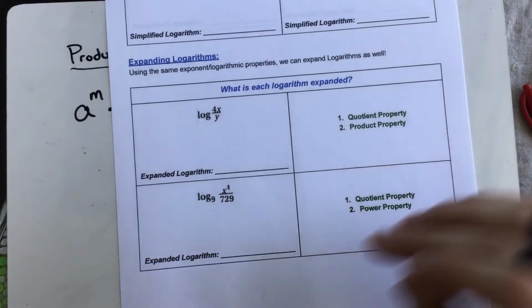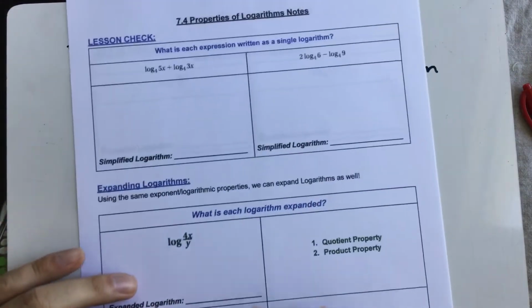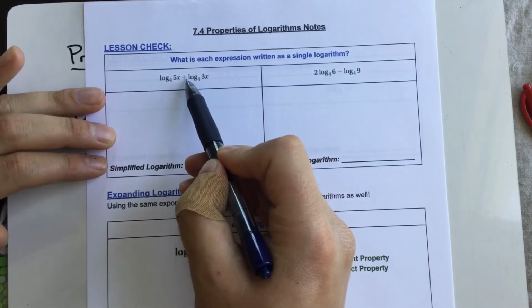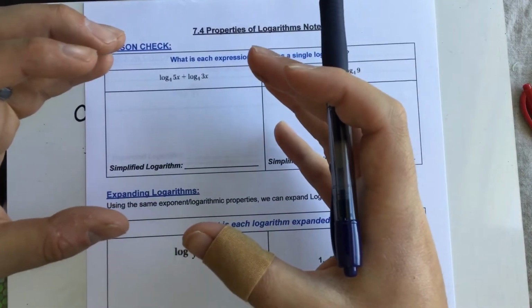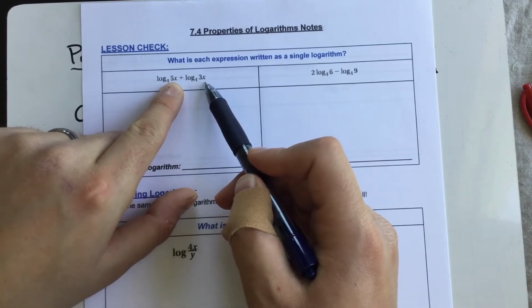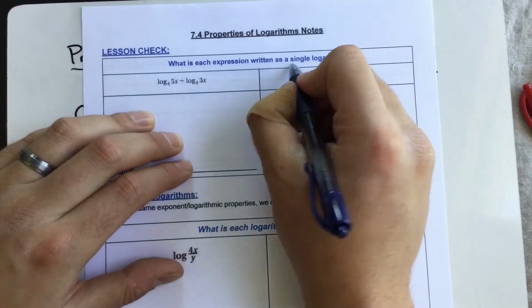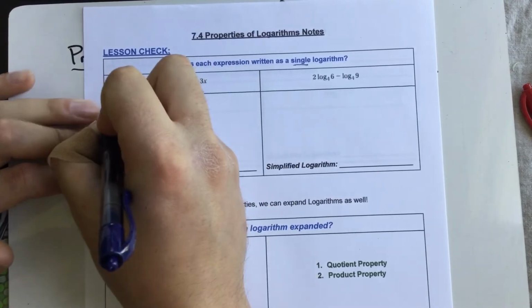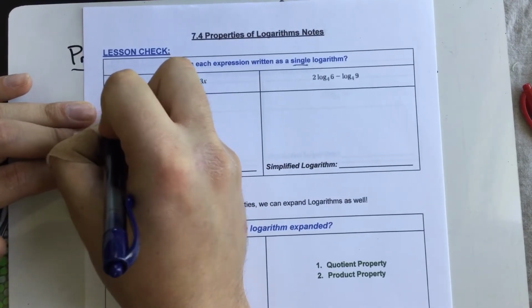Let's take a look at a few more examples. I see here that we have addition. We want to condense them into one logarithm. I could have separated this even further, but for now we're only looking at just one single logarithm. So noticing that that's addition, this is going to be the product property.